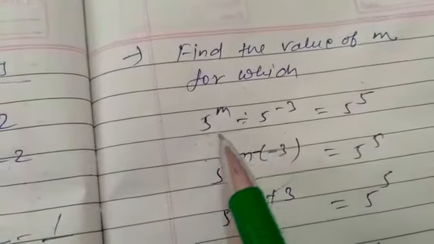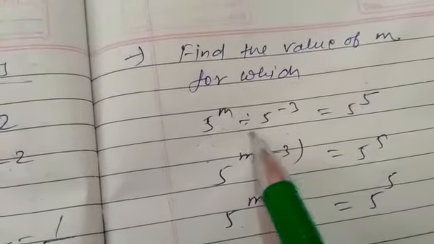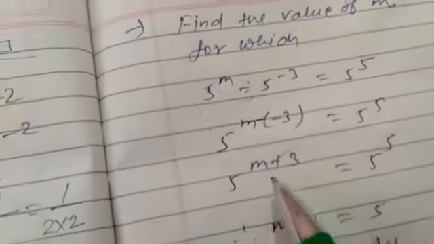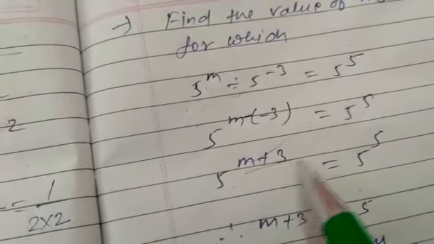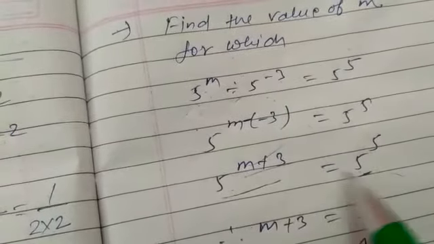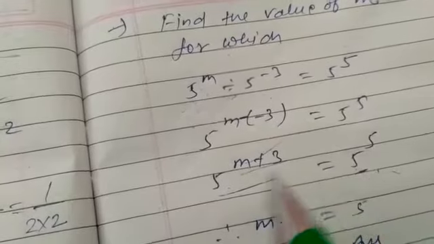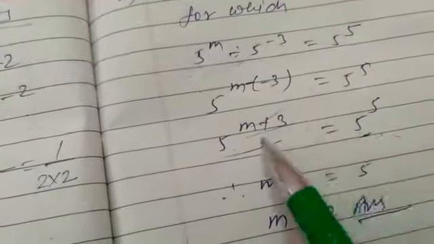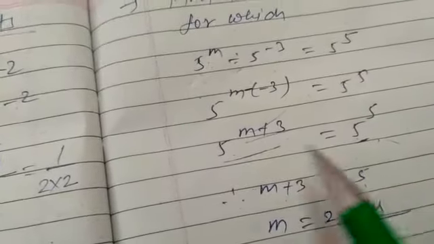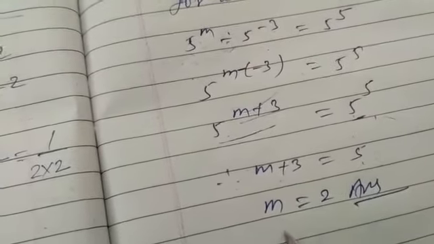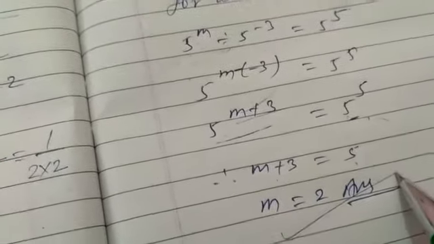Now if the bases are the same and it is a division, we subtract the exponents. Now it will look like that. So two exponential forms are there which have the common base, so both are equal. If bases are equal, then exponents are also equal. So in that case, we get the answer m is equal to 2.